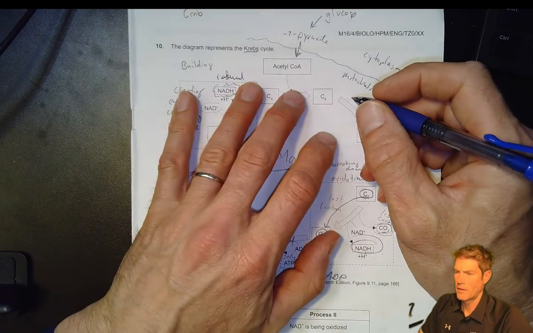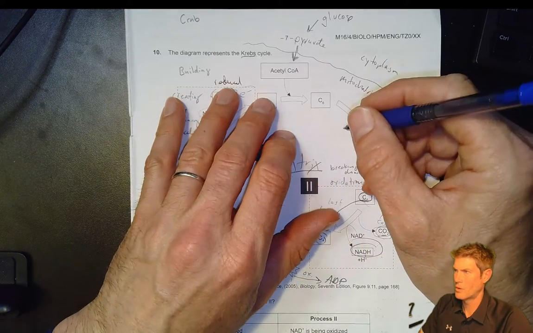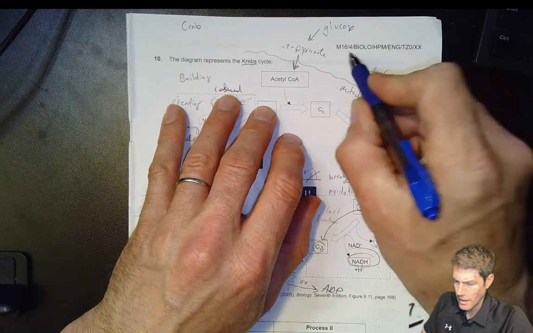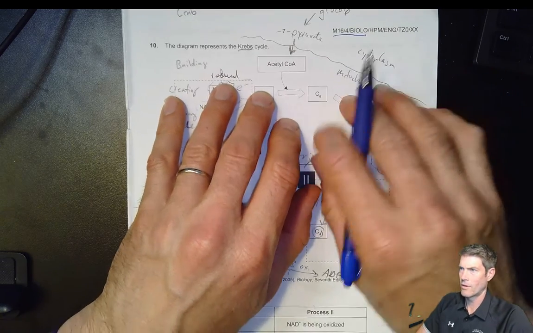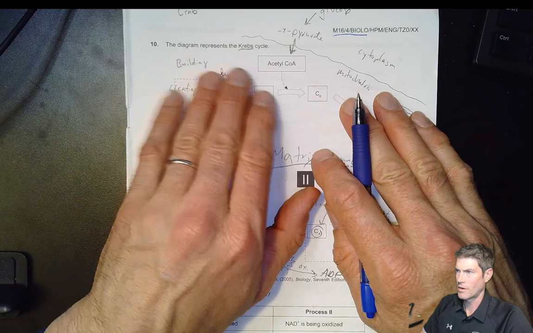All right, welcome back. Part 2 of 2016 higher level paper 1. So on question 10 now, looking at the Krebs cycle.